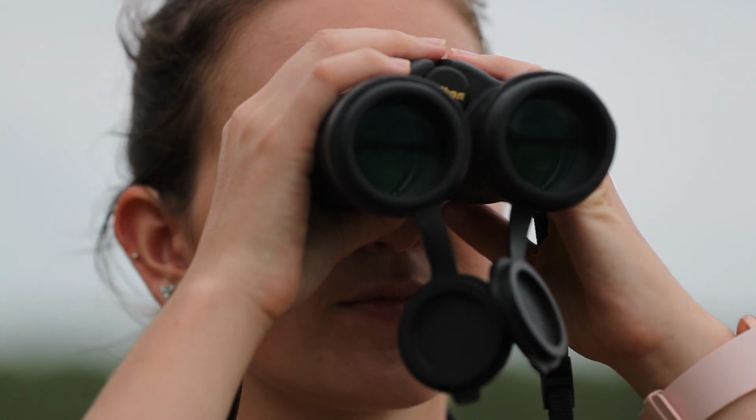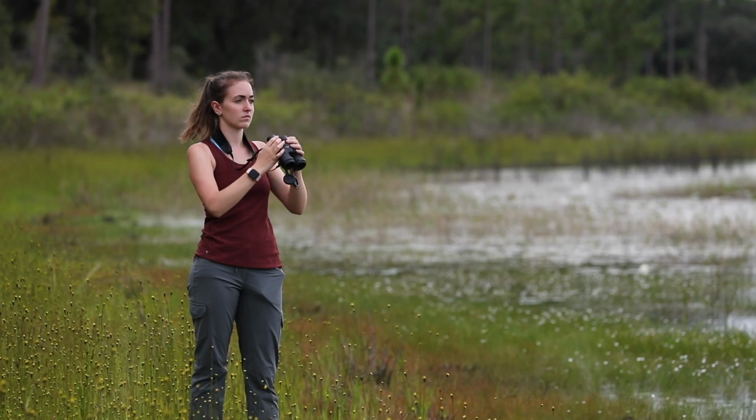So we're here today to learn how to use the eBird app and see some neat birds, and then I'll enter it into the eBird app on my phone, and then it'll be available for scientists to use with all sorts of other eBird data from around the country. But before we get into the details of the app, I wanted Lane to show us exactly how to identify a bird and what we're looking for.